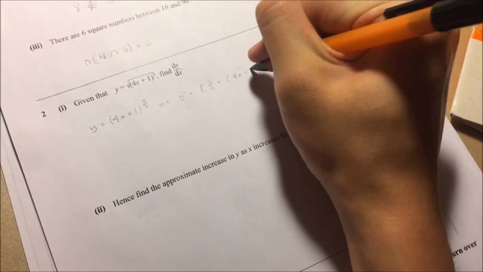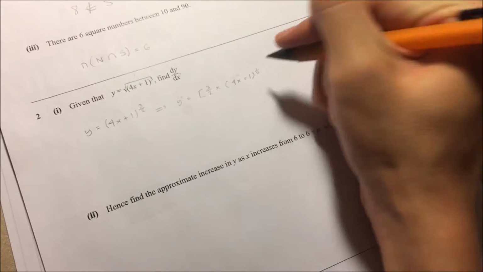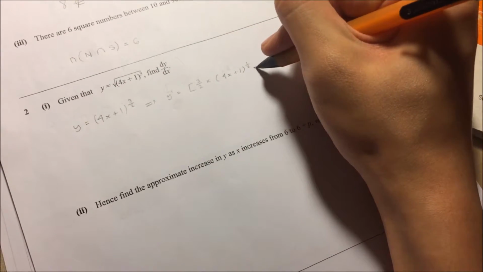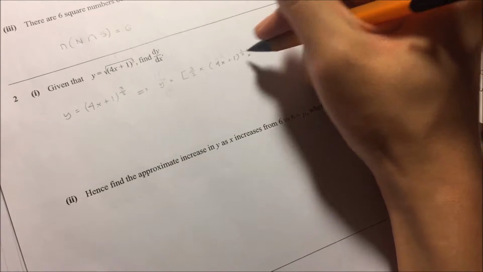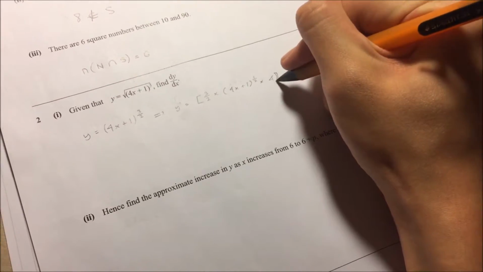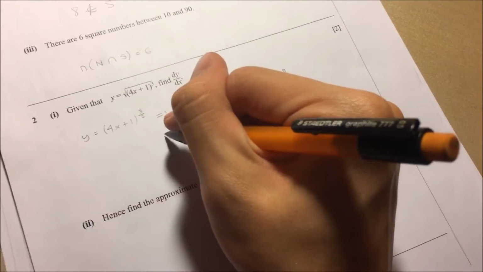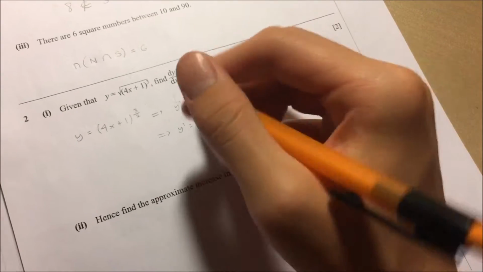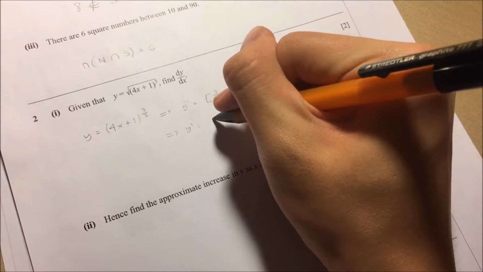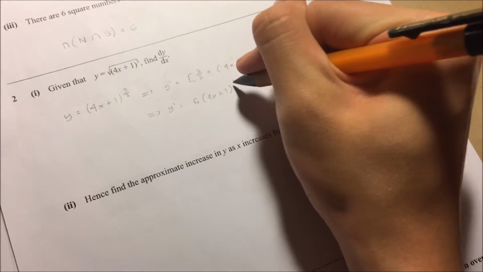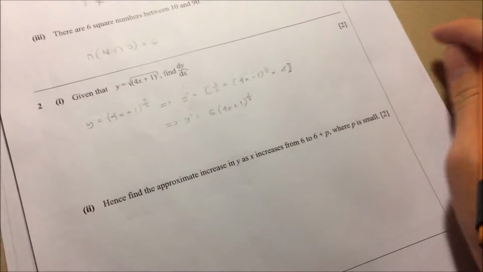4x plus 1, take away the 1 from the power, and you multiply it again by the derivative of the bracket, which will be 4. My bad. And then it will be 6 (4x plus 1) to the power of 1/2.